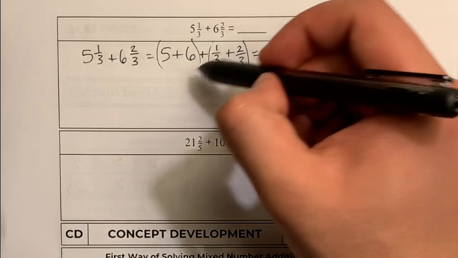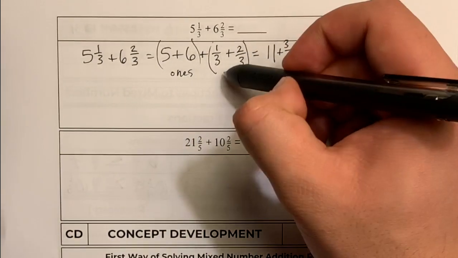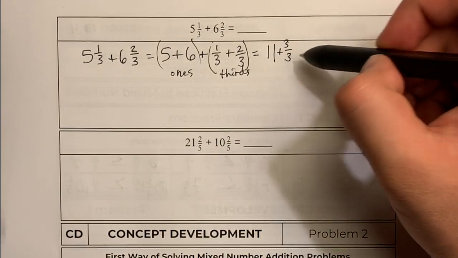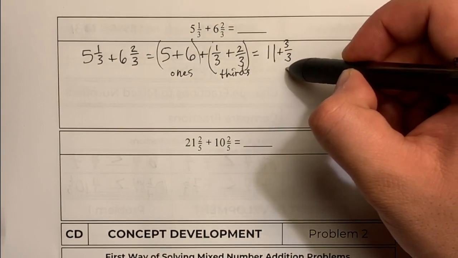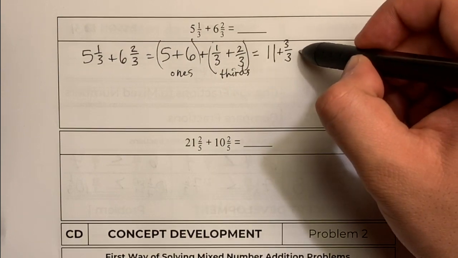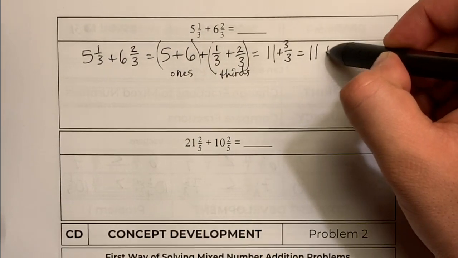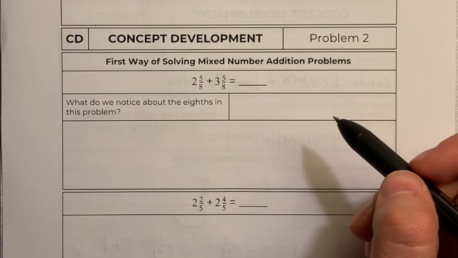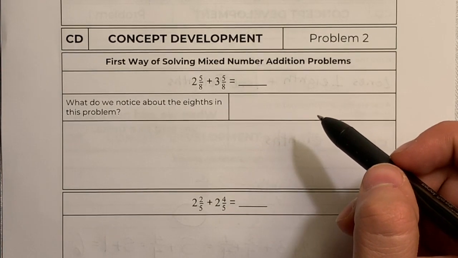So 5 and 6, these are the ones, and these are my thirds. Now, if my numerator and my denominator match, I can turn this into a 1. So this is the same as 11 plus 1, which equals 12. Now let's talk about some different methods we can use to solve mixed number addition problems.